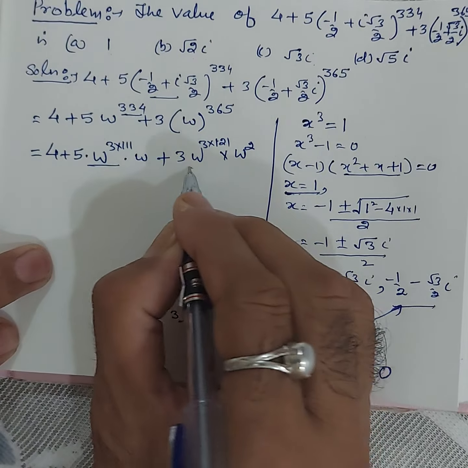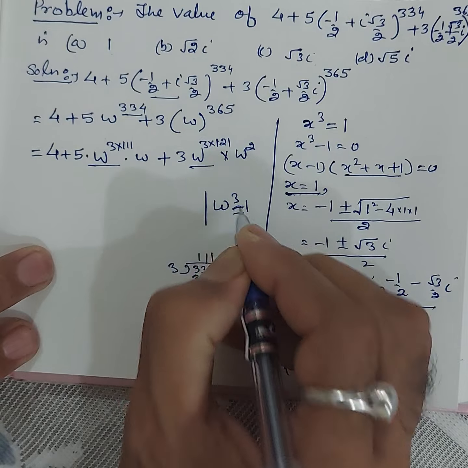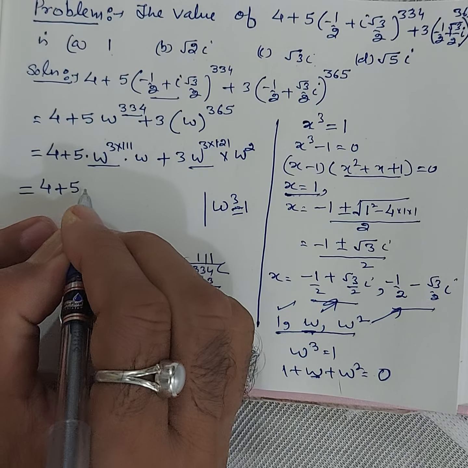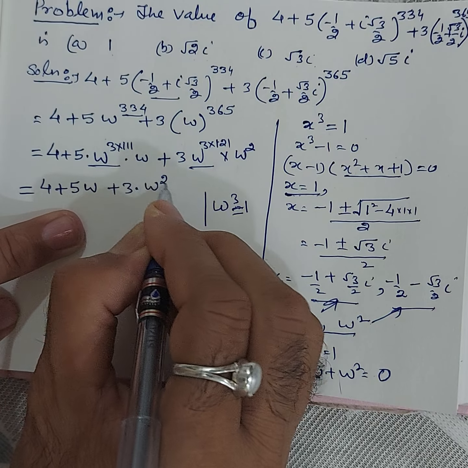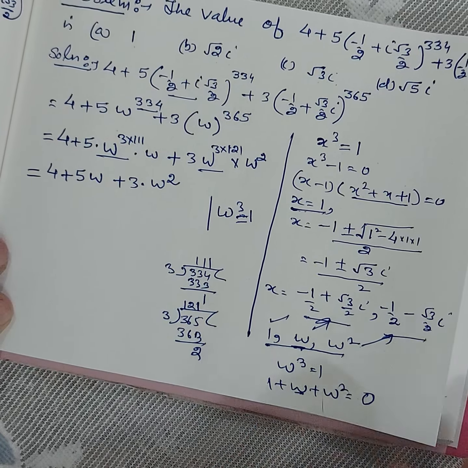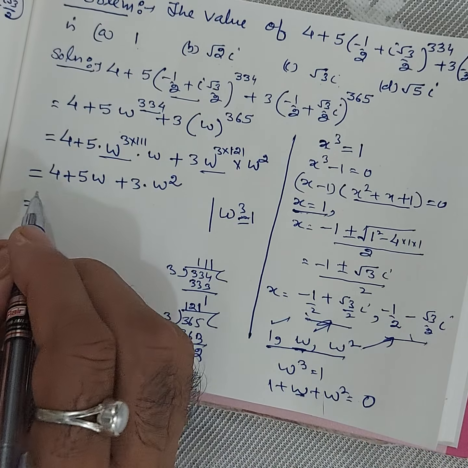Now this value is 1 and this value is 1 because omega cube is 1. So we get the result 4 plus 5 into omega plus 3 into omega square.